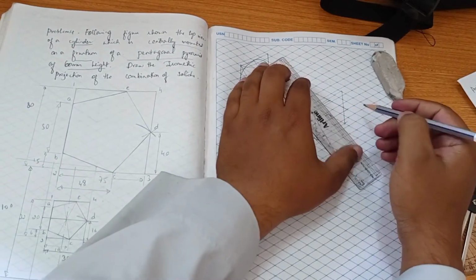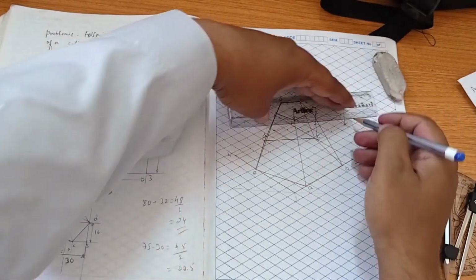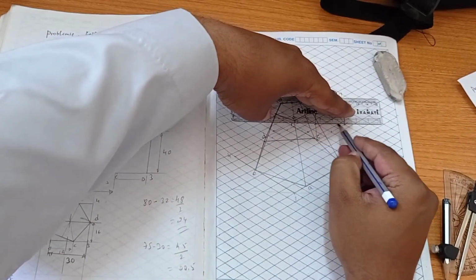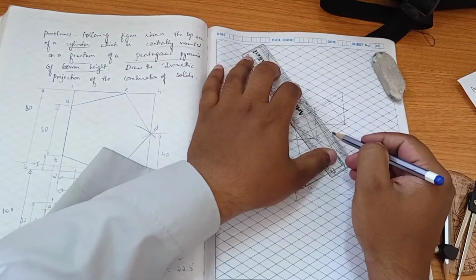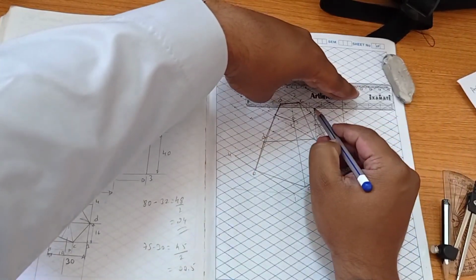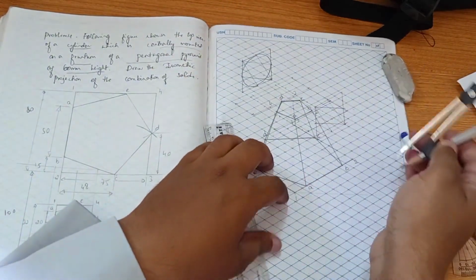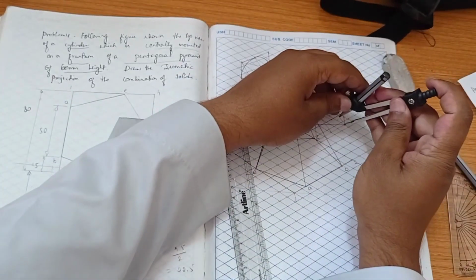New drawing in 4 arc by center method. Again we have to construct the cone here.